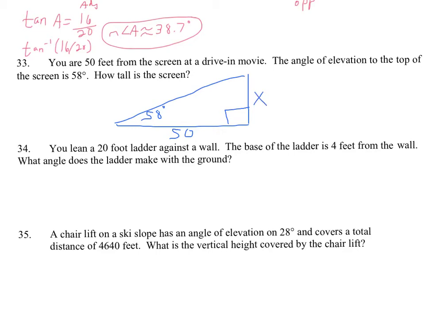So just like the ones that we did above, now we just need to do a sine, cosine, or tangent. Looking at this from 58 degrees point of view, we have opposite and adjacent, which is tangent. So I'll do tangent 58 degrees equals x over 50. We need to get that x by itself, so we'll multiply both sides by 50.